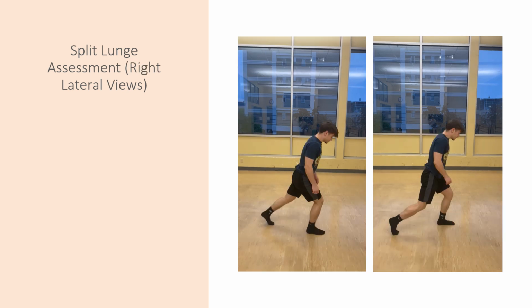So now we'll get into the final view of the split lunge assessment, this time from the right lateral view, and we'll play the videos and then get into any of the muscular imbalances that are noticed.